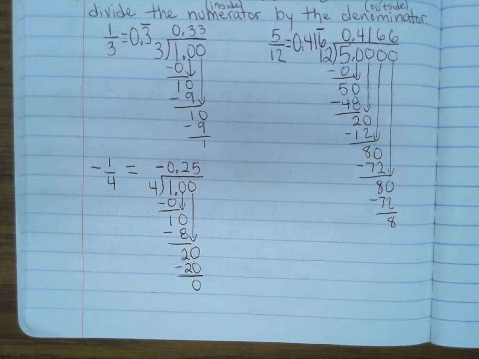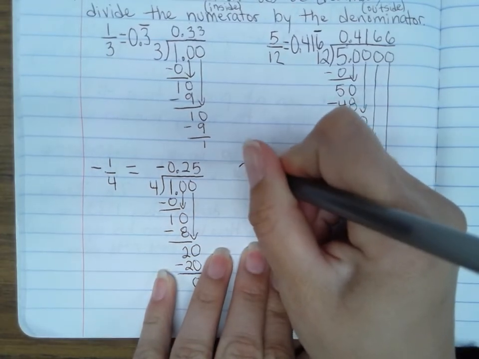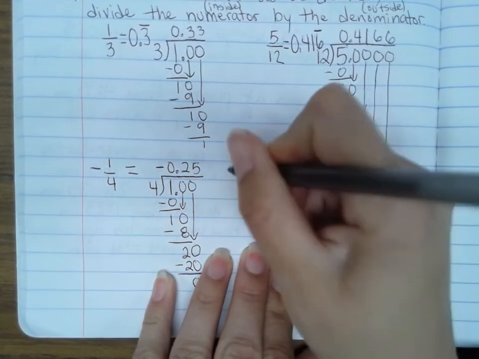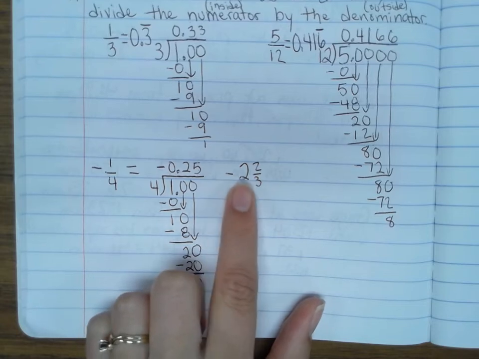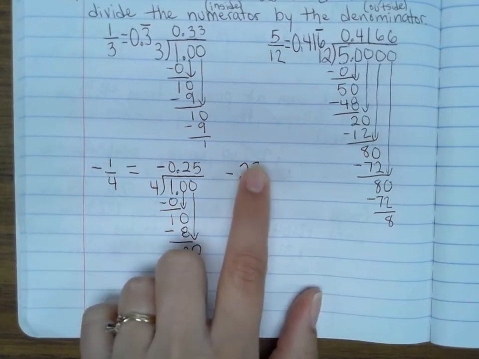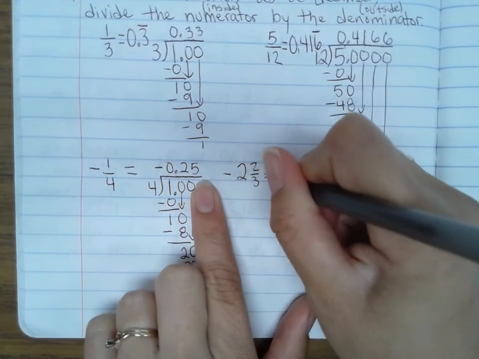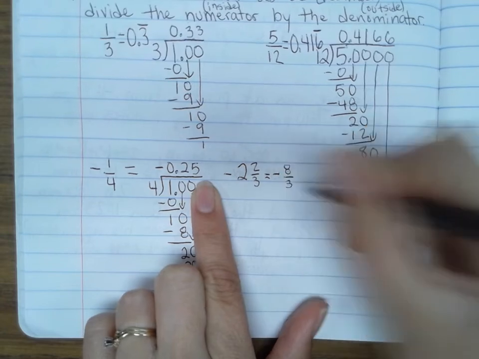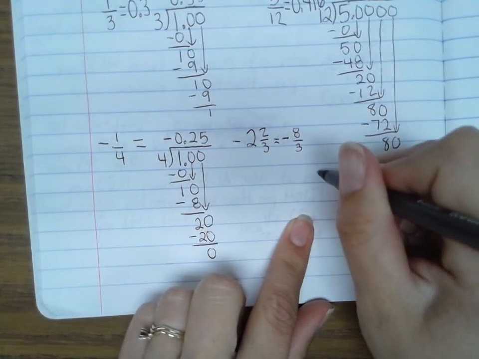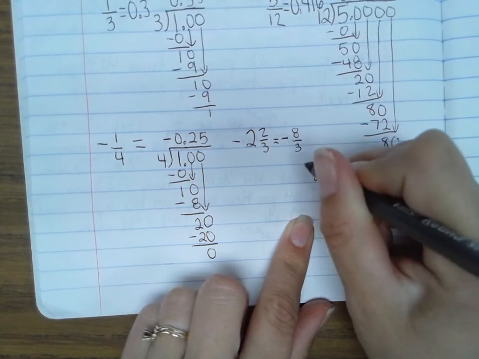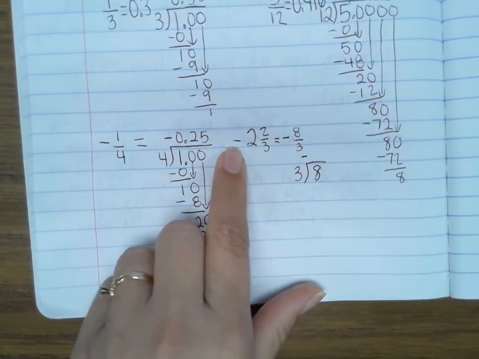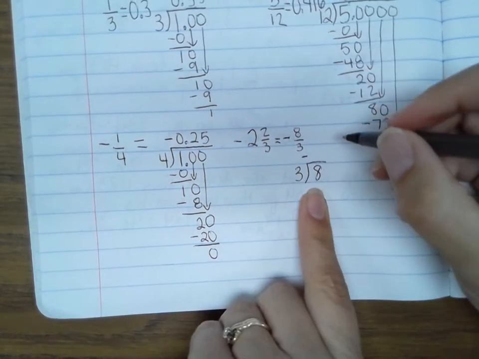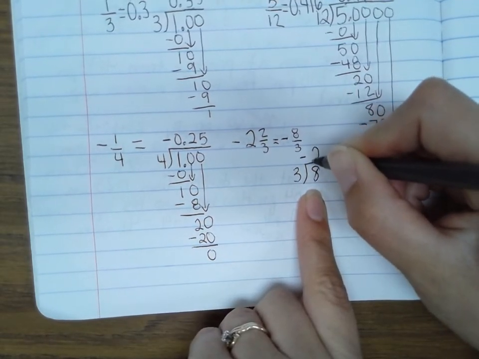Okay, sometimes you might have mixed numbers. So we're going to try one mixed number. Let's do negative 2 2/3. Before I do anything, I want to make this improper. So 2 times 3 is 6 plus 2 is 8. So this is equal to negative 8/3. So I'm going to put 8 in the box, 3 over here. And remember, my answer is going to be negative when I'm done because this original number was negative. 3 goes into 8 how many times? 2 times. Well, we knew that because we had 2 whole units here.